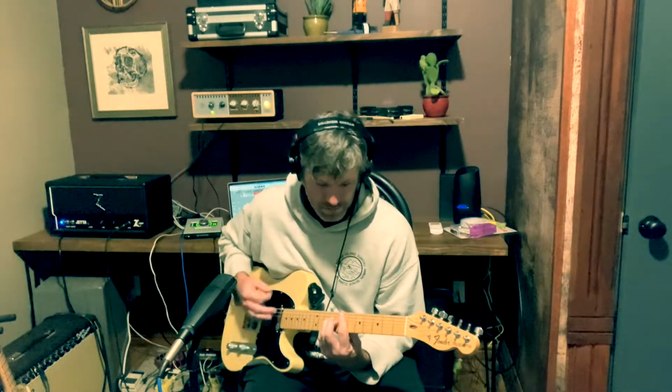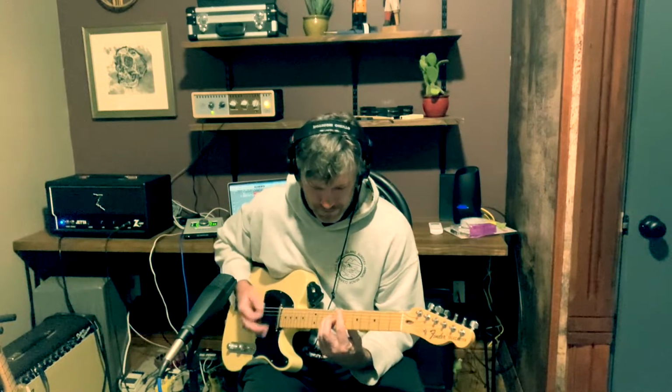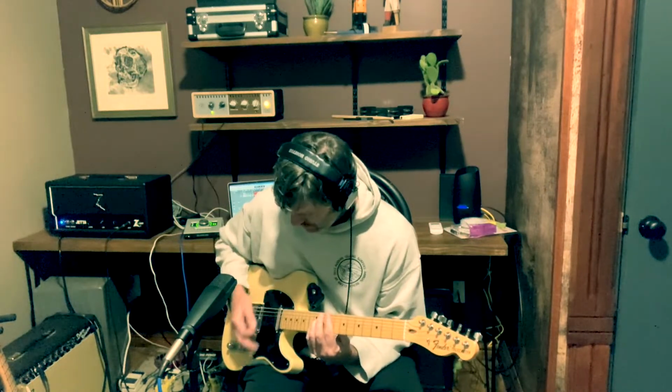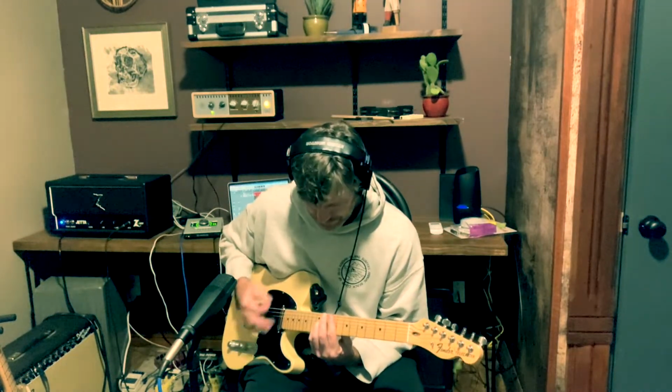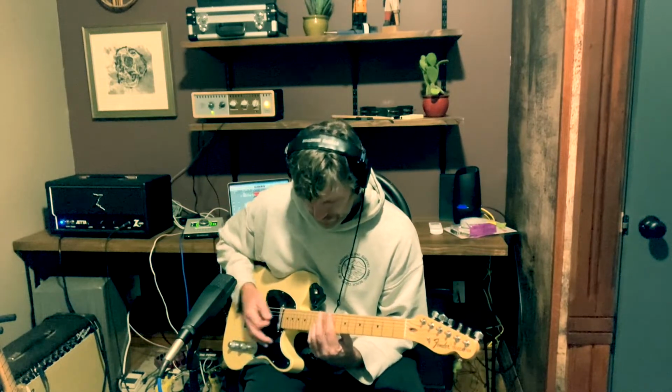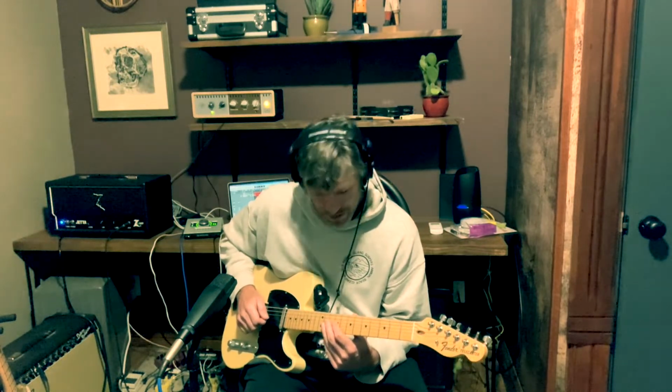In that middle part of the song, I'm just going between E major 7 and F sharp dominant 7. And again, that dominant 7 in the F sharp, which is the 5 chord, is right out of the B major scale, because it's an E note.